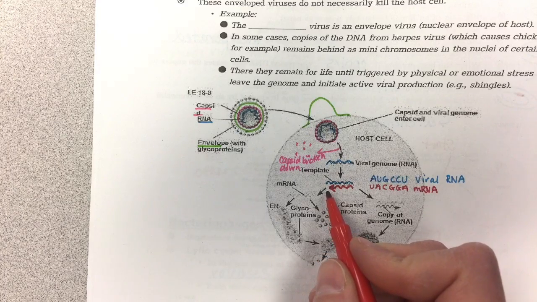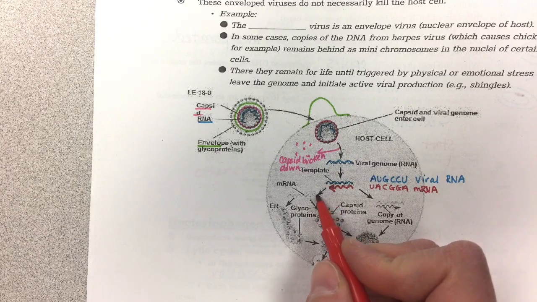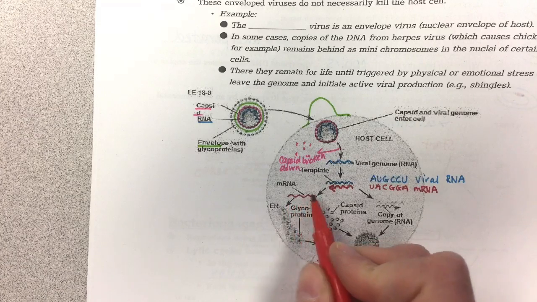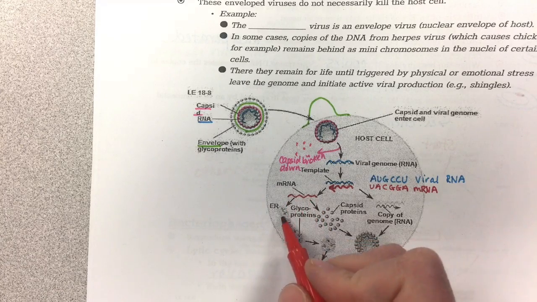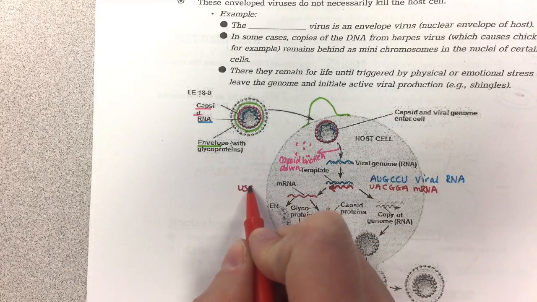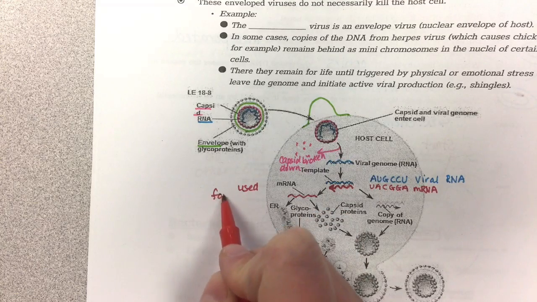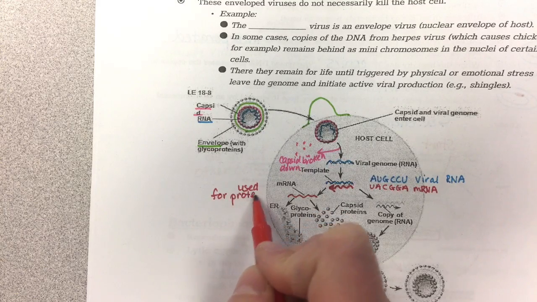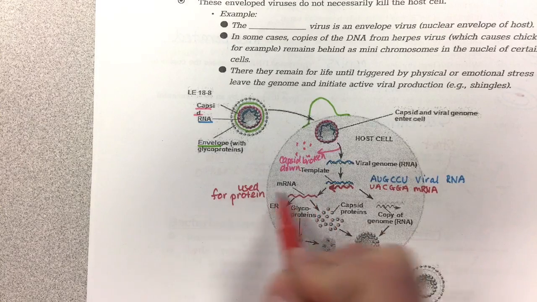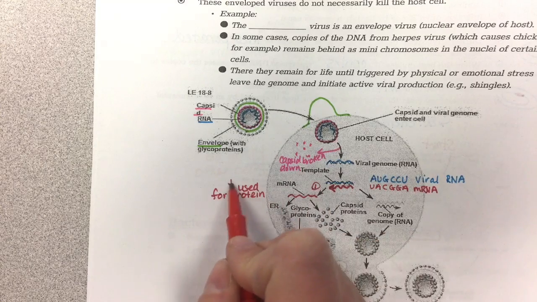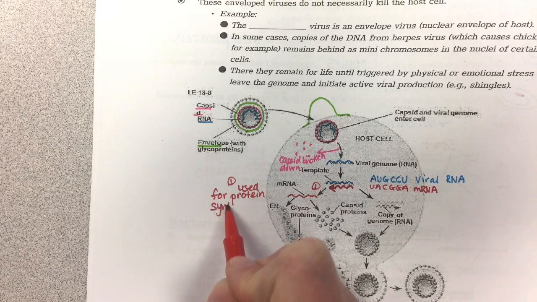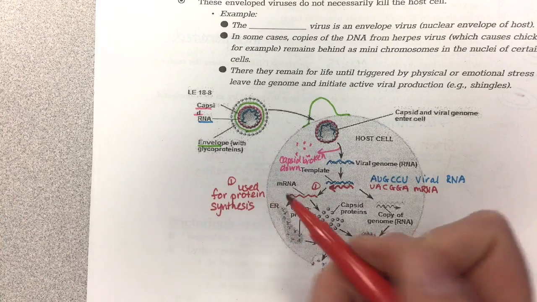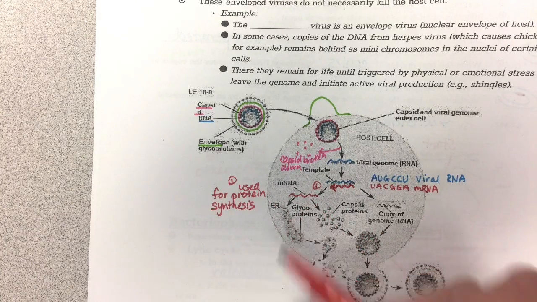Now notice a couple things going on here. All right. Pathway 1, the mRNA is used for protein synthesis. That's this part here. Let's label this 1, used for protein synthesis. And so it's going to make proteins.